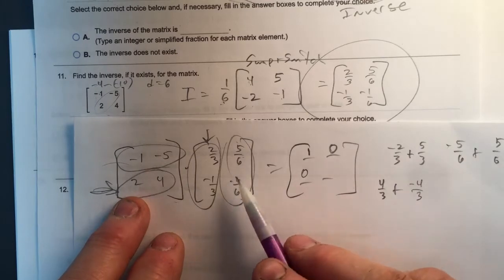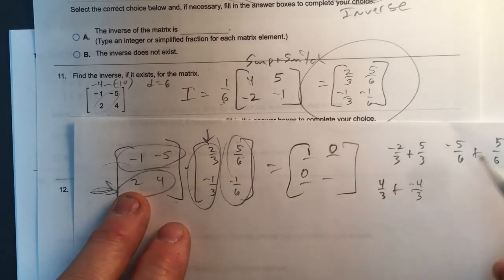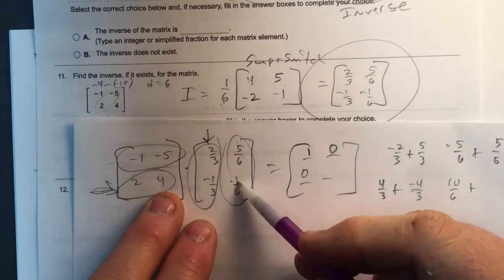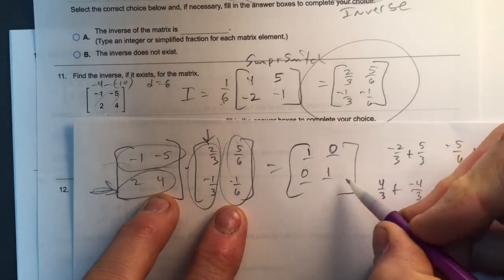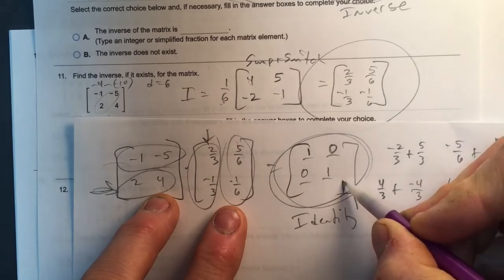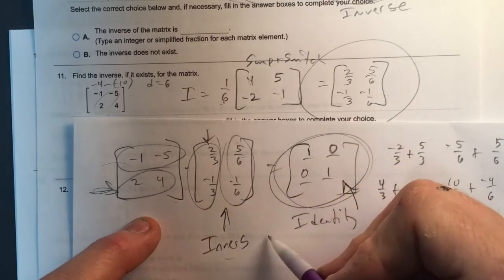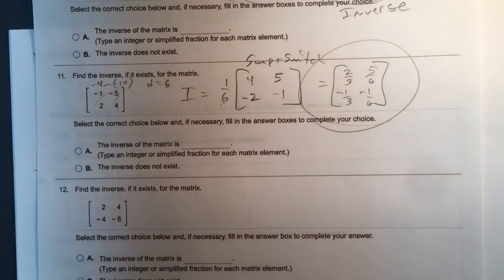And then the last, 2 times 5/6 would be 10/6. Plus 4 times -1/6 would be -4/6. 10/6 plus -4/6 is 6/6, which is 1. And look there, I got the identity, which means this is the inverse. Okay, so that's how you do that.